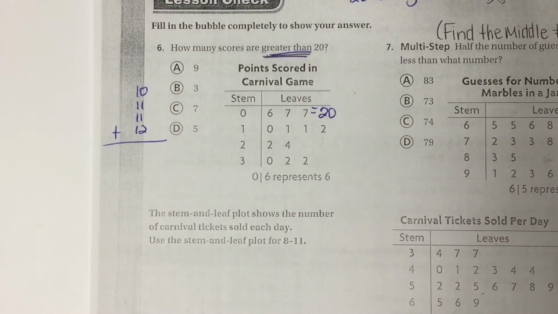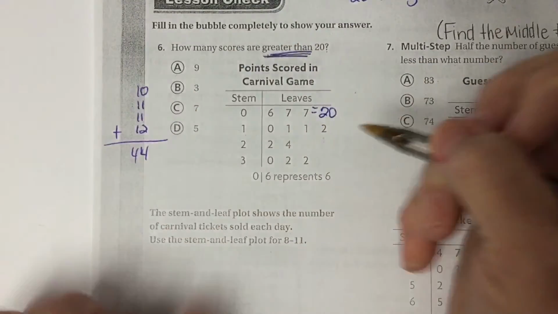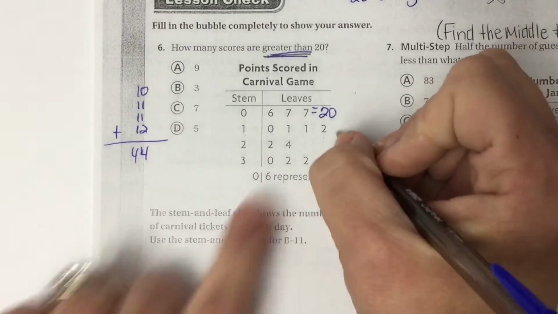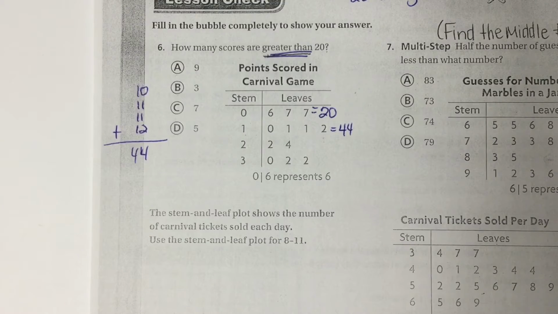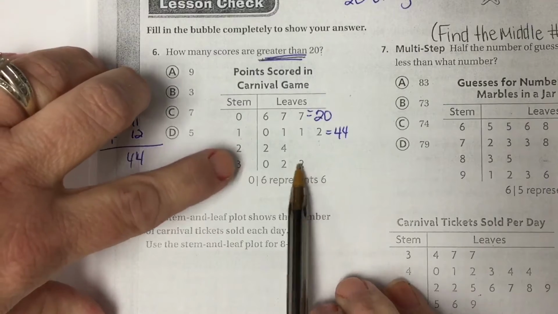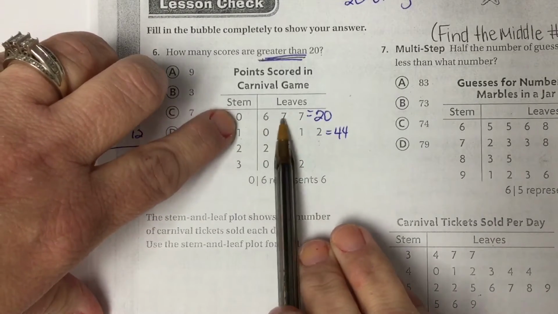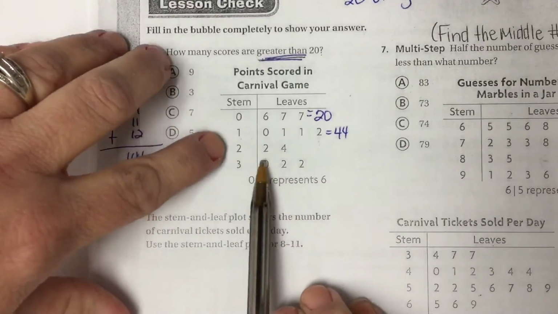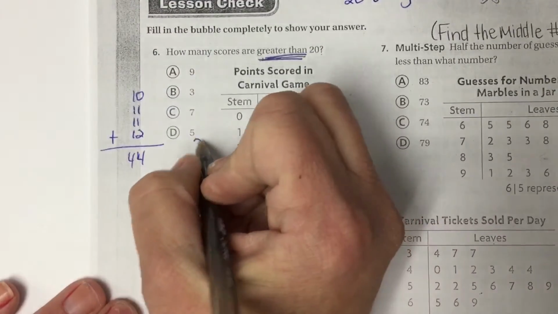Okay, so if I'm looking for the total, I'm not adding the leaves. I'm adding the whole number. Okay, so that's 4. 1, 2, 3, 4. So 10 plus 11 plus 11 plus 12 is 44. Okay, so if I'm looking for a total number of points scored, I have to add all these numbers, which means I'm adding 10 plus 11 plus 11 plus 12, 6 plus 7 plus 7. So now I'm going to add 22 plus 24.